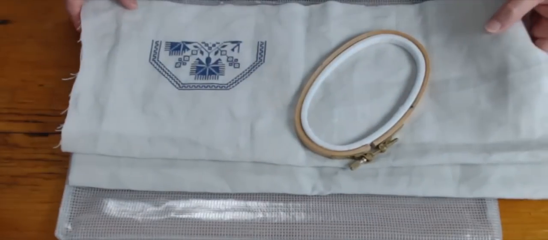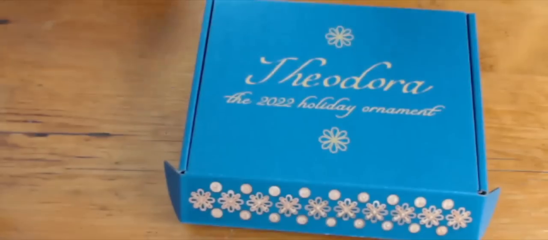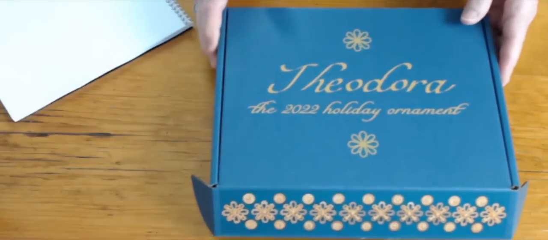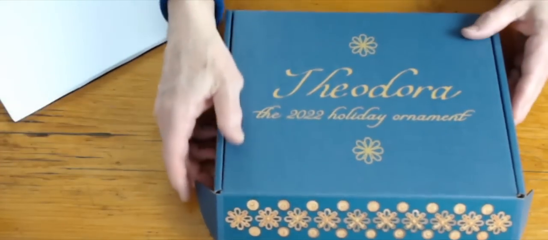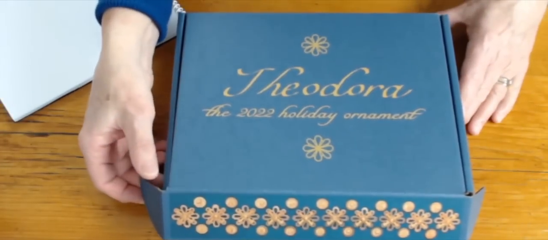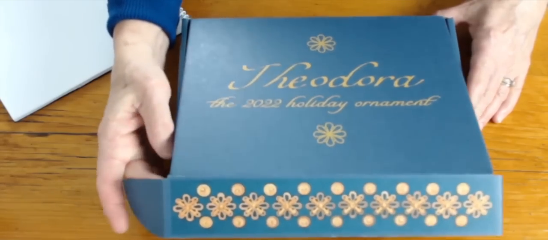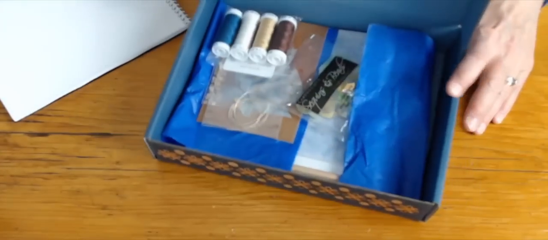So that's my Simple Harmonies. And then, of course, I'm planning to start and finish this, because apparently you can finish this in a few days. I'm sure some people can finish it in one day, but Theodora, another Katie Strachan project, she's coming out with a lot of great things.